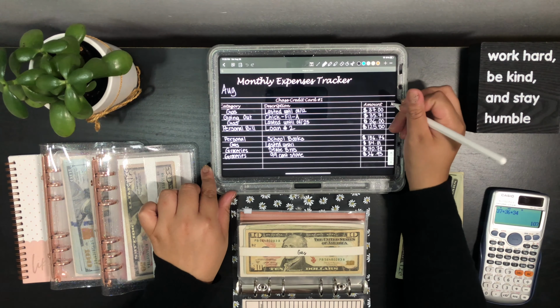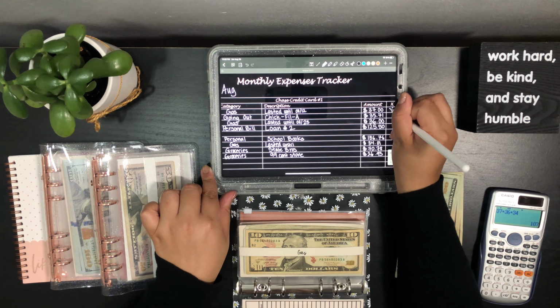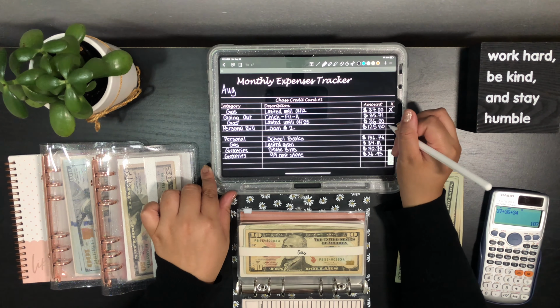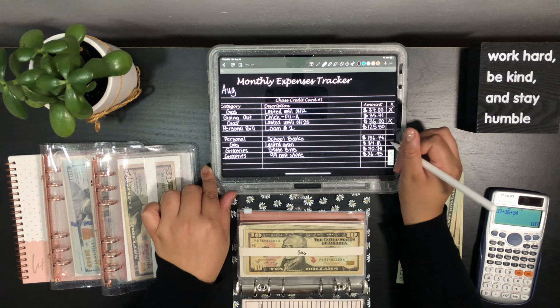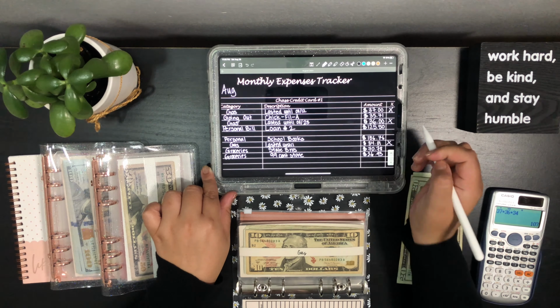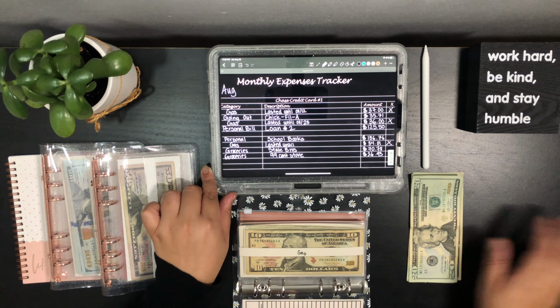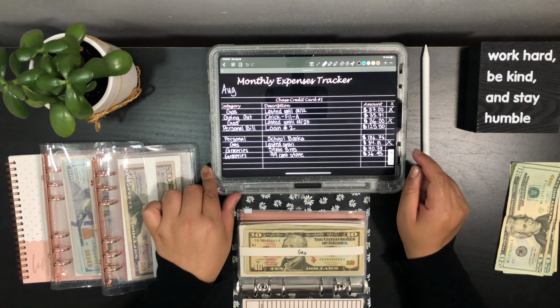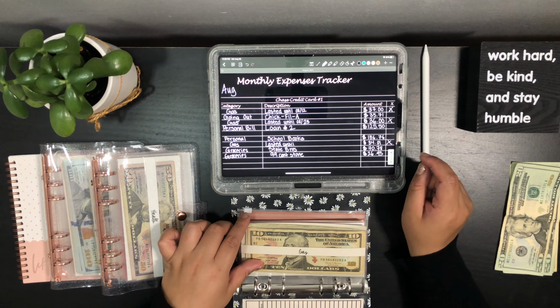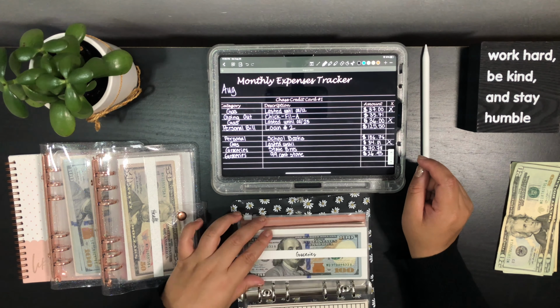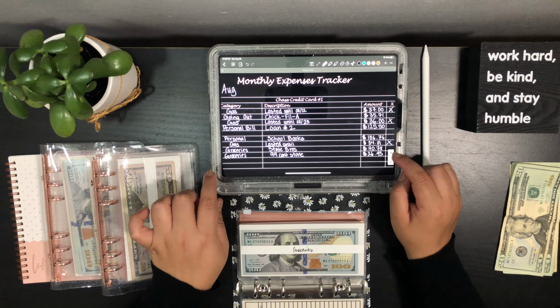Now let's go ahead and mark that we did already take for gas. So we took the 36 and we took the 34 as well. Perfect. Now let's move on to our groceries, because that's the next one I see here.